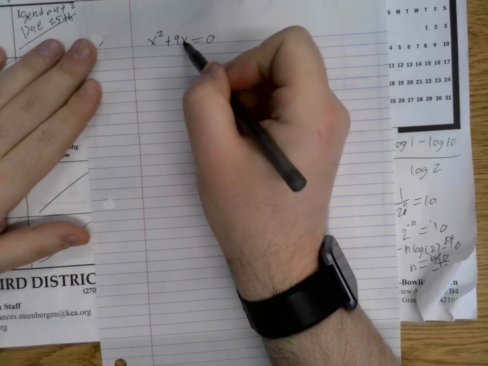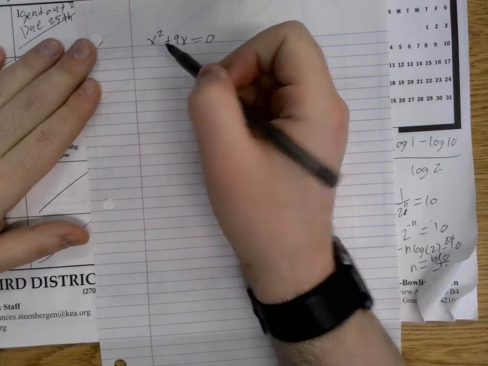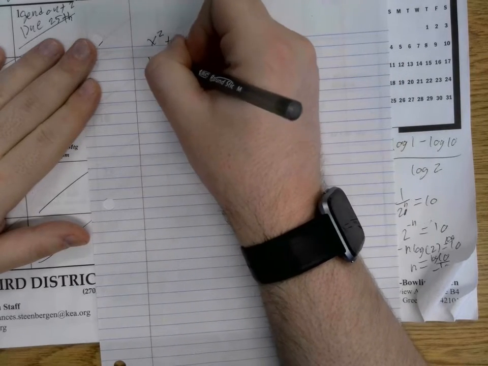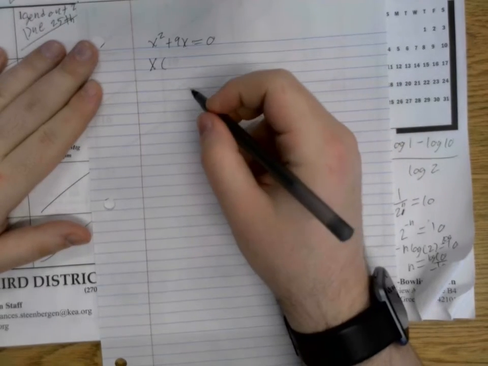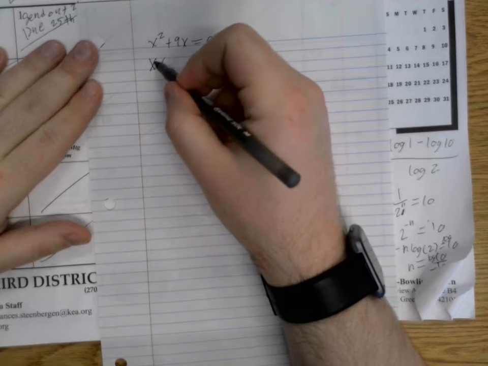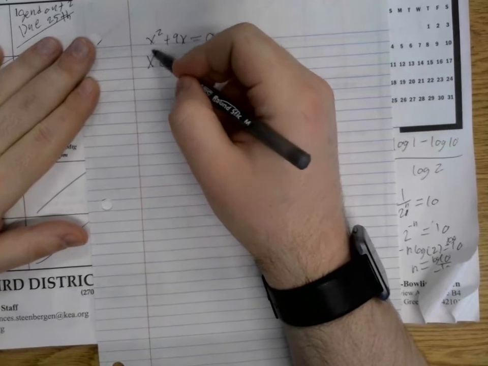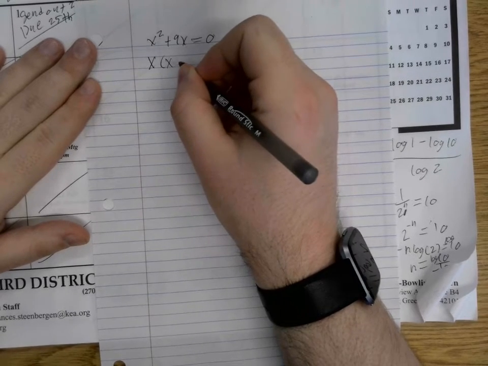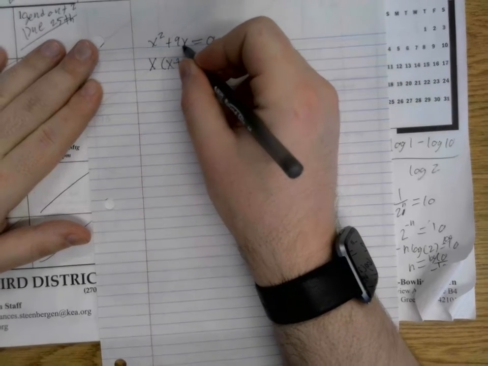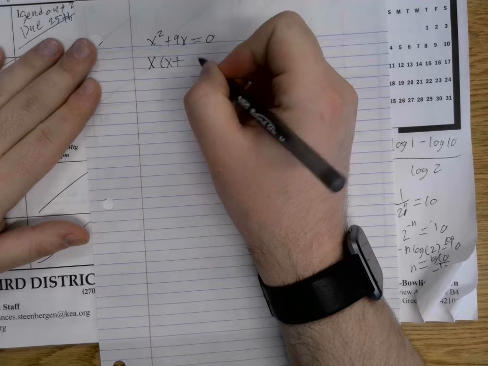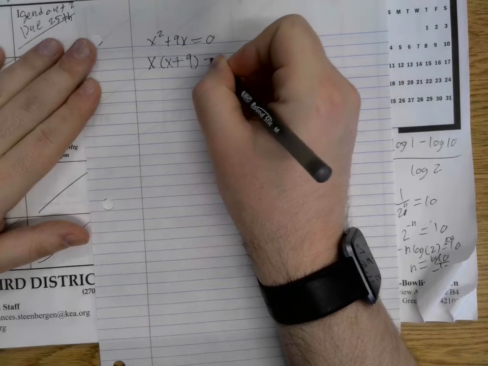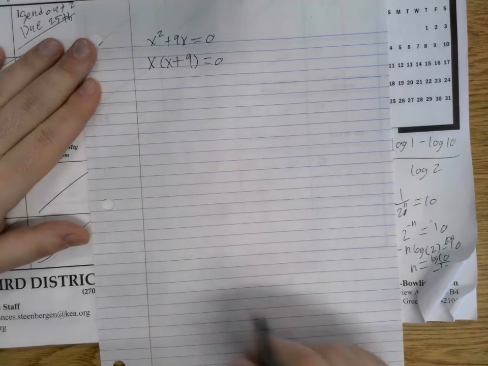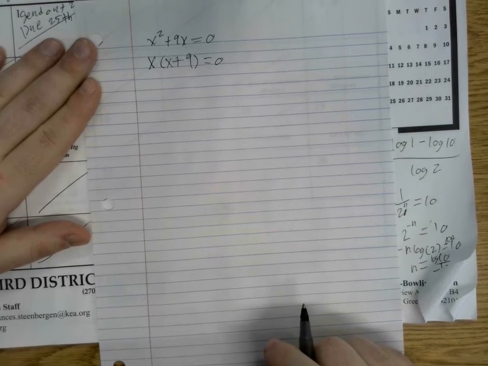In each of these, we see x. So x is going to be the piece that they have in common. Now, when I factor an x out, to get x squared, you have to do x times x. So I have to have an x here. If I take an x away from 9, there's no x's left. So that leaves me just 9. So I have x times x plus 9 equals 0.